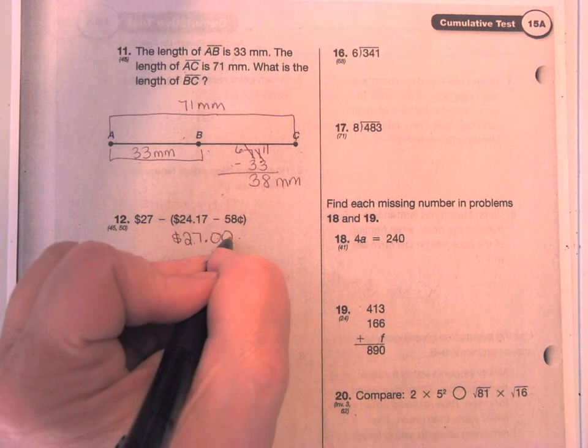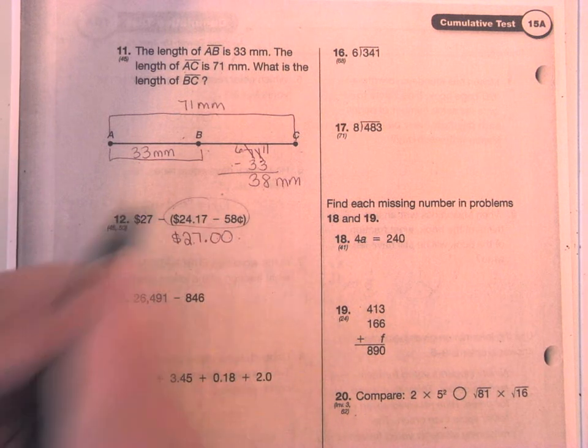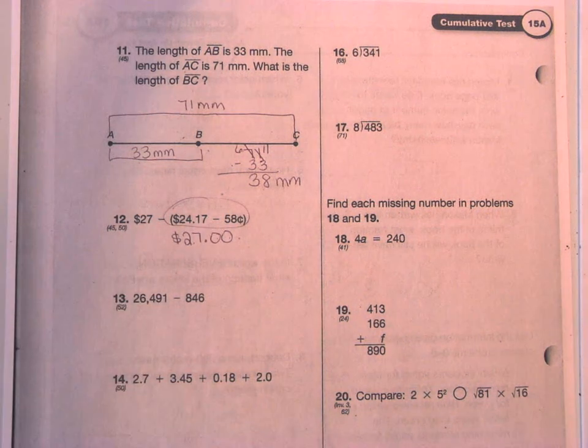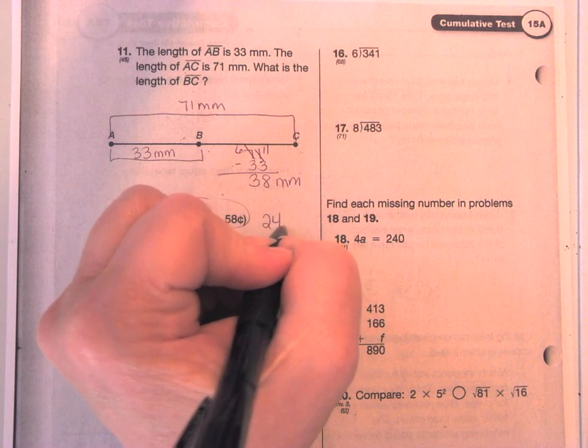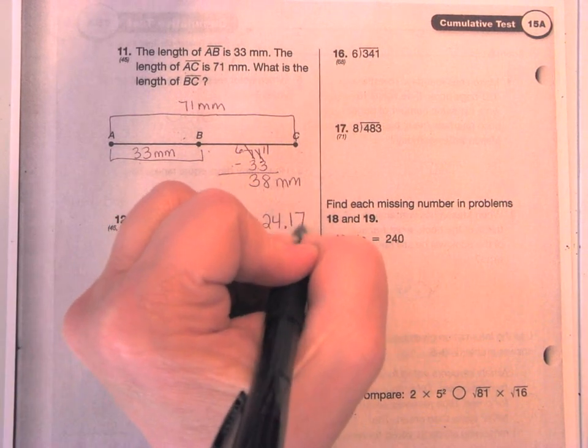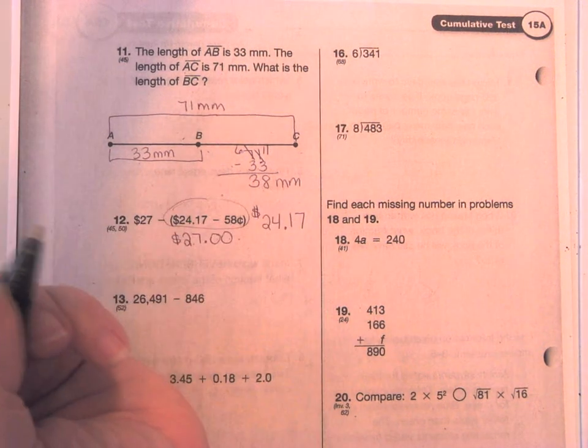$27 and no dimes, no pennies. Okay, this says do me first. Anything in parentheses we do first. So we're going to start with that $24.17 and subtract 58 cents from it.